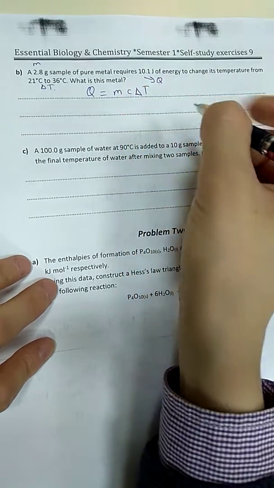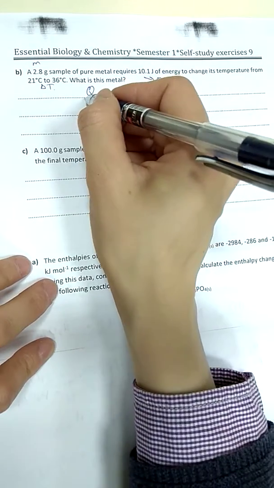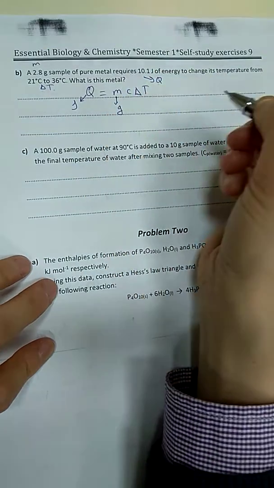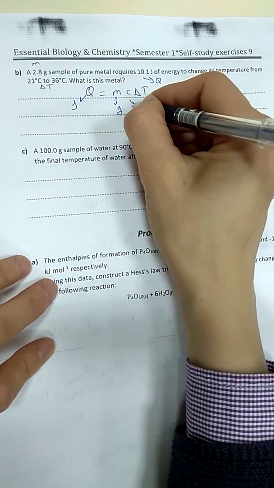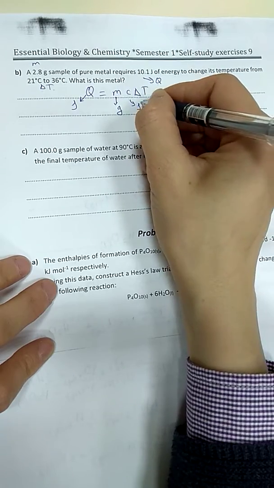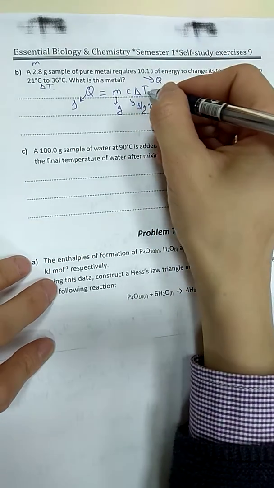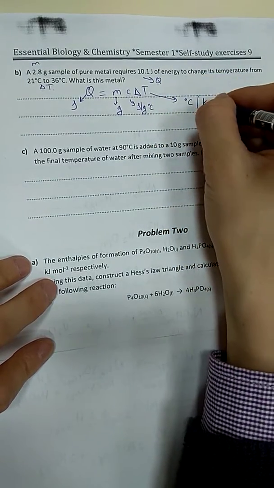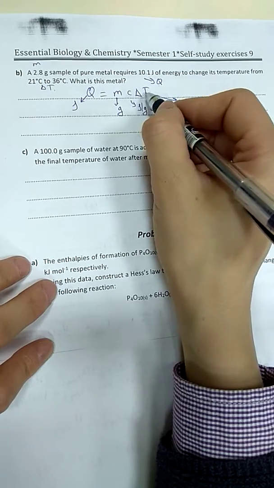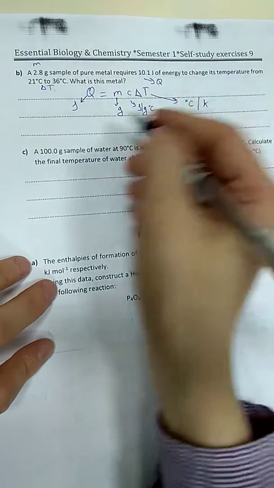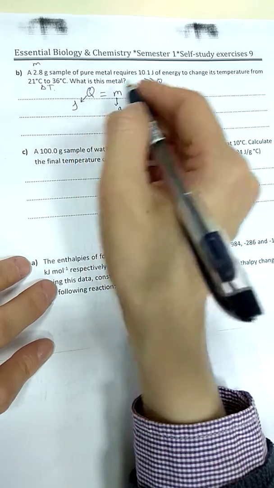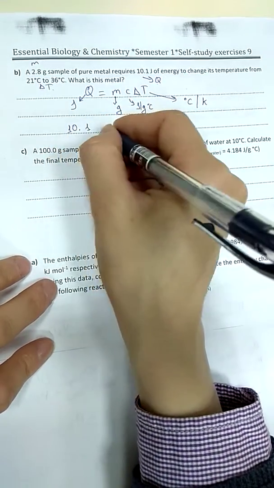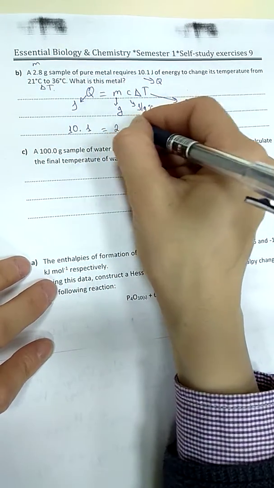Remember in this formula, Q should be in joules, mass should be in grams, and heat capacity is joule per gram per Celsius degree. Delta T can be either Celsius degree or Kelvin. It doesn't matter when you calculate the temperature change, because final minus initial will be the same in any case. So Q is given, 10.1 joules, already in joules, so you don't need to convert. Mass is given in grams, 2.8.